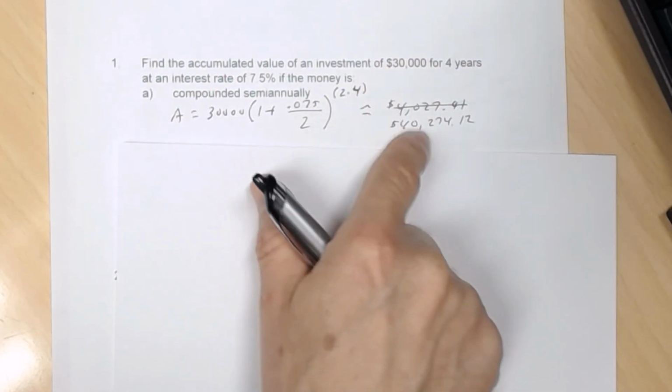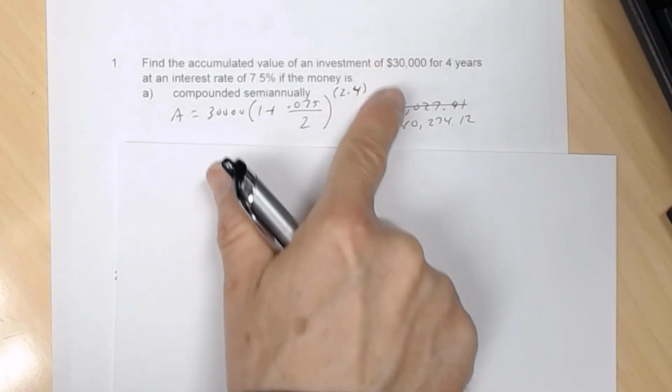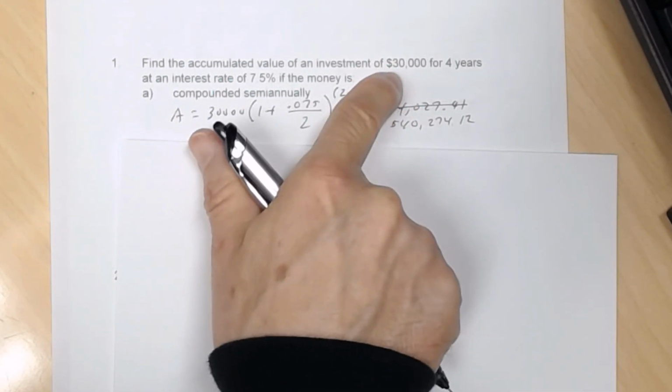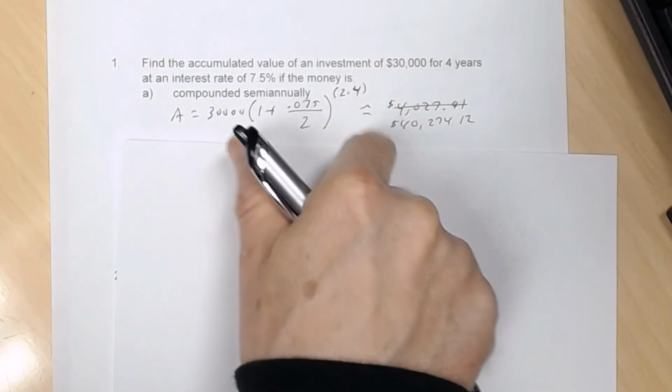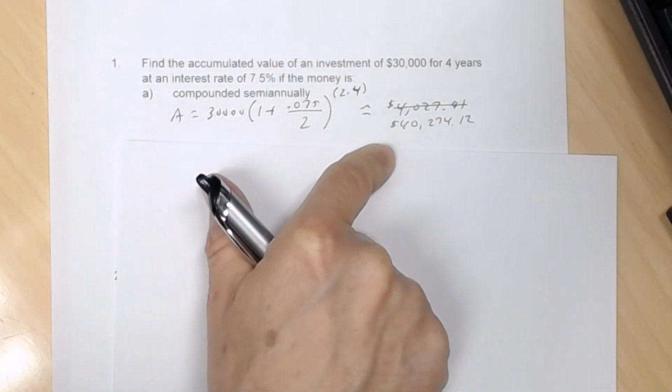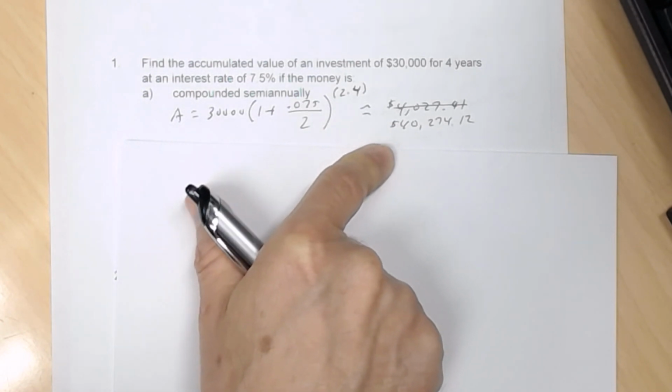What is that increase, do you think? Use your own experience. This is what you put in, and this is what you ended up with. So you had an increase. What is that increase made of? That's your interest. That's the interest you earned.